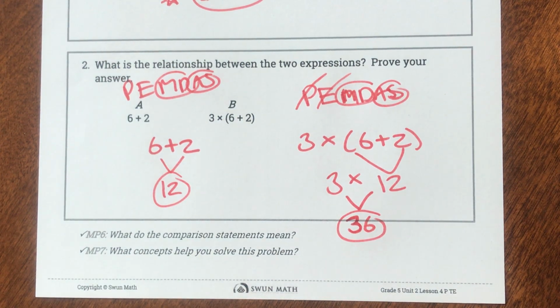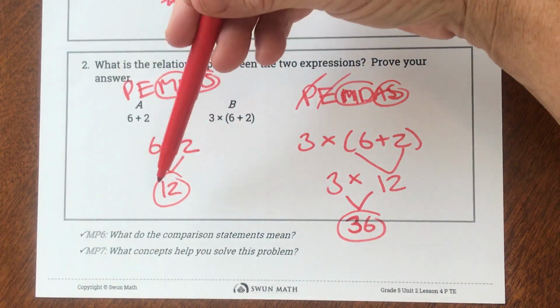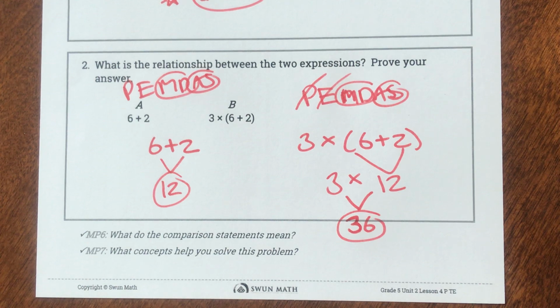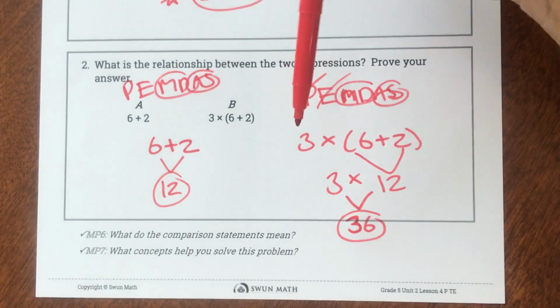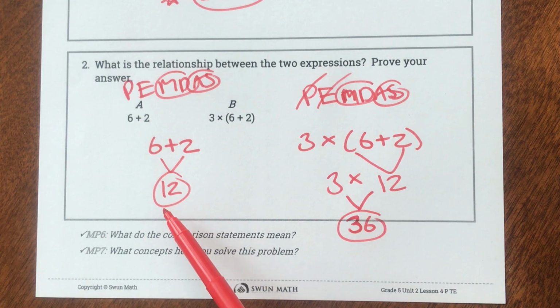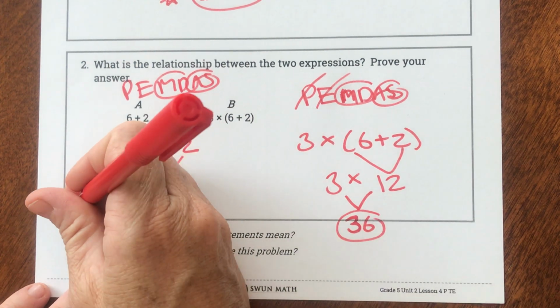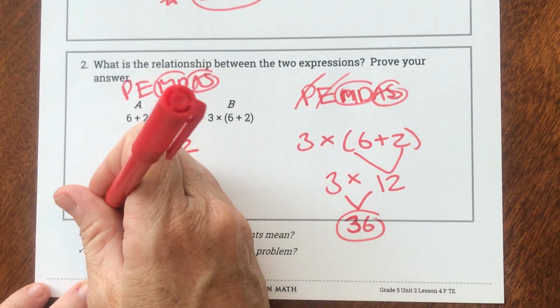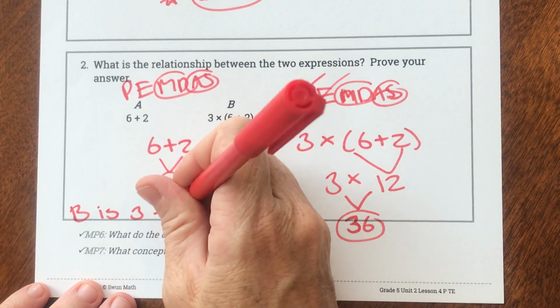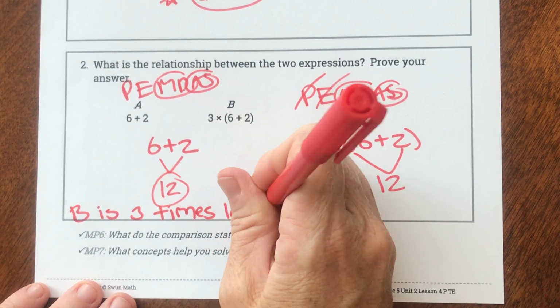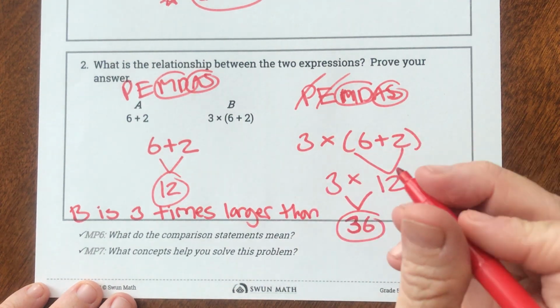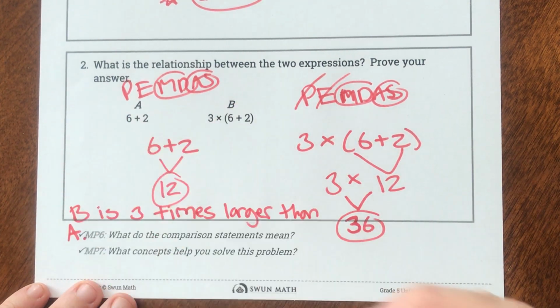Okay. So I have now solved them both, but what they want me to do is say what is a relationship. What could I say about these together? Well, I could say that B, 36, is 3 times bigger or 3 times larger than A. So I'm going to say B is 3 times larger than A. And they want me to prove my answer.